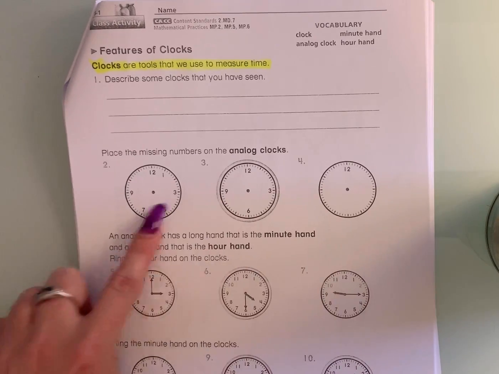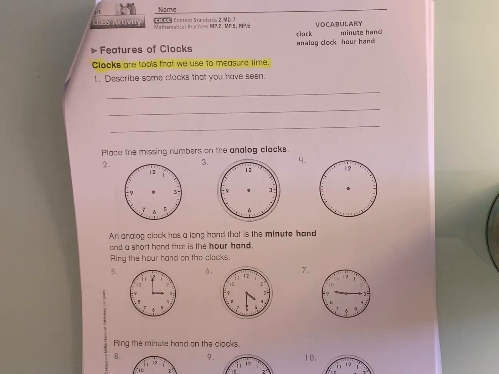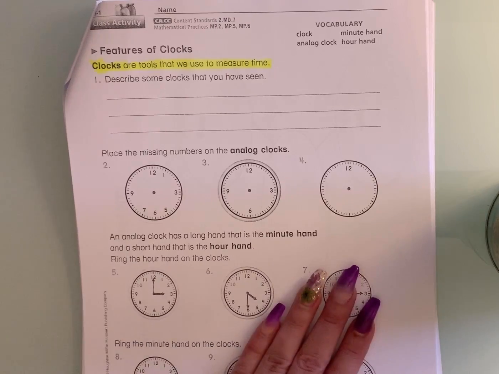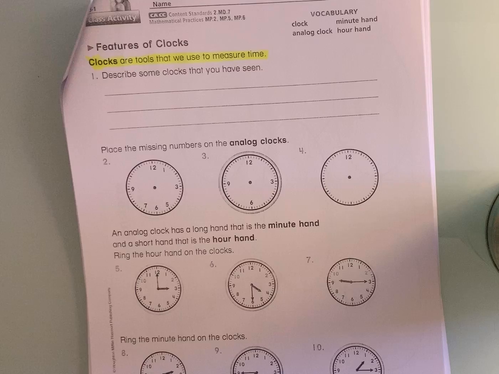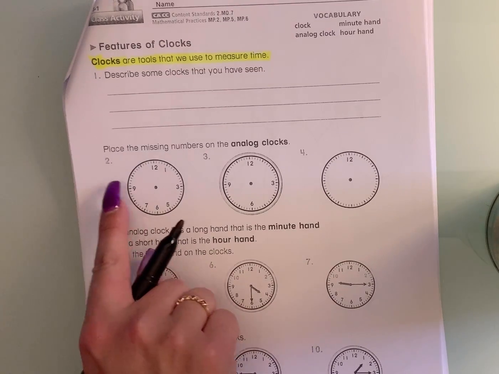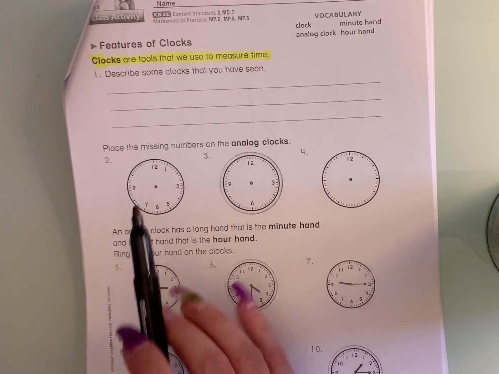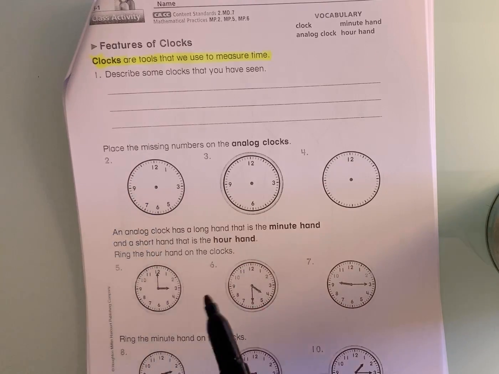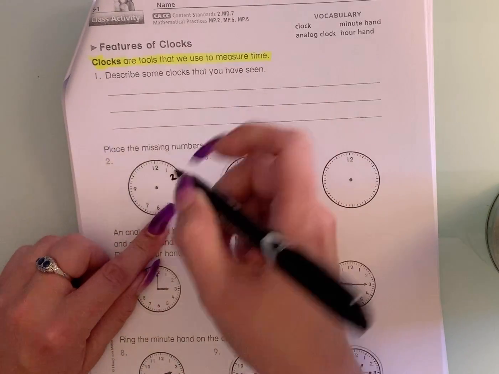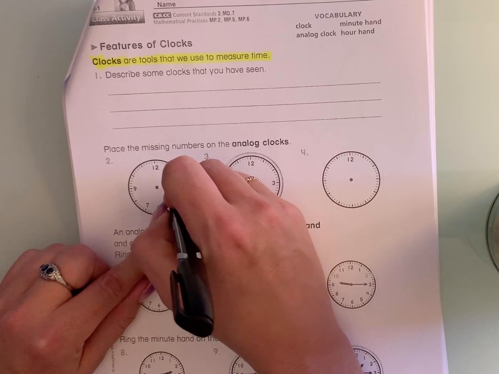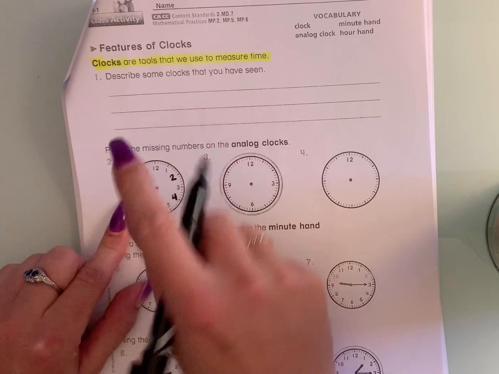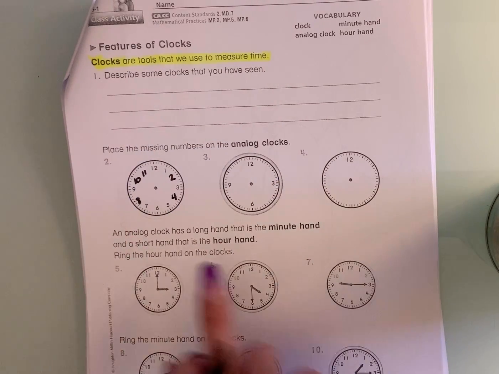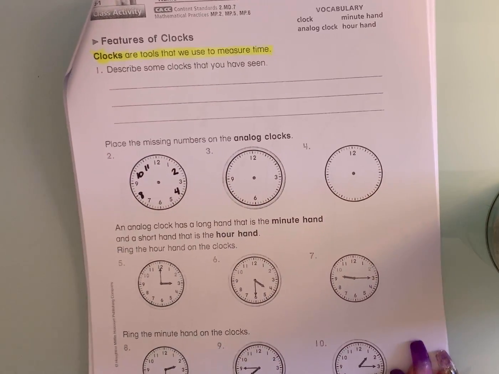This is an analog clock, guys. So a digital clock is going to give you the actual time. It'll have the numbers on it, whereas an analog clock is going to have a shorthand and a longhand, okay? All right, so in number 2, all you're doing is putting in your numbers. So I'm going to look at this. Okay, 12. There's 1. I know between 1 and 3, I'm going to put 2. So 1, 2, 3, 4, 5, 6, 7, 8, 9, 10, 11, and then there's 12, okay? So you're going to do the same thing with 3 and 4.